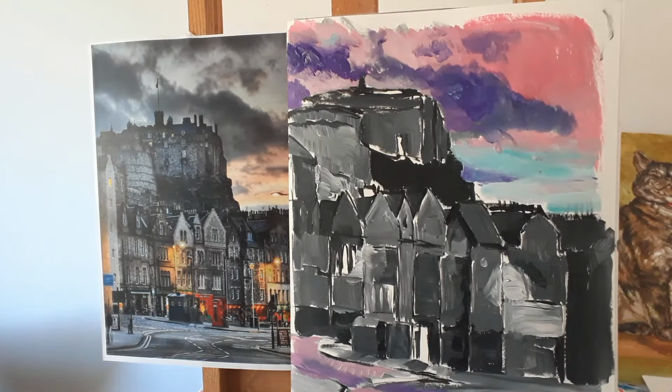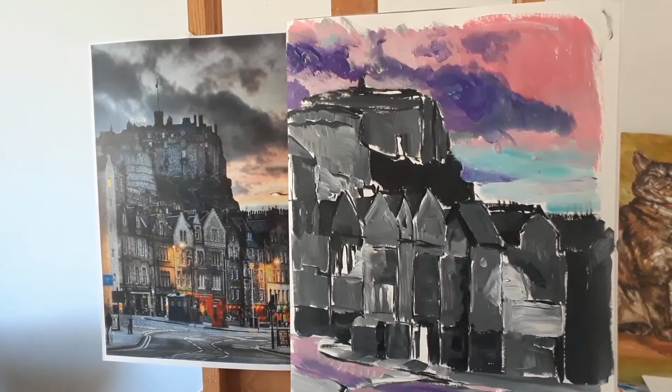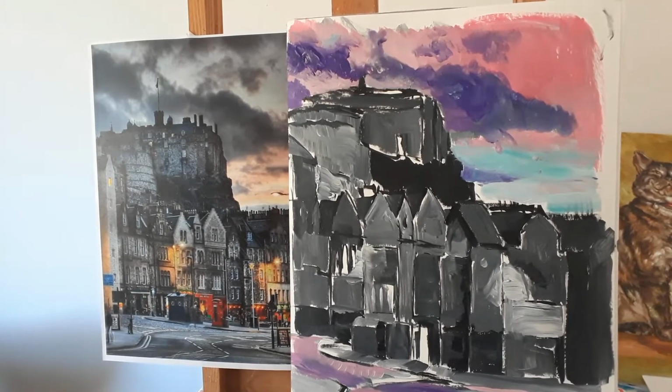And I'm trying to put on the paint quite thickly because then it'll cover up the underpainting. So it goes quite pale over here. Going again with the purple over here. And I can put a few details in like that.